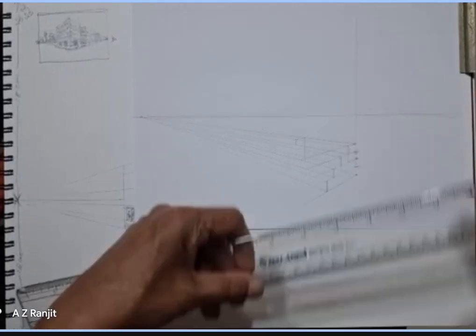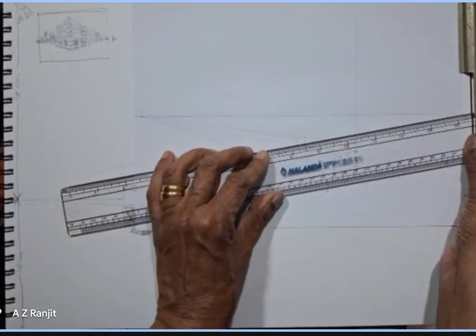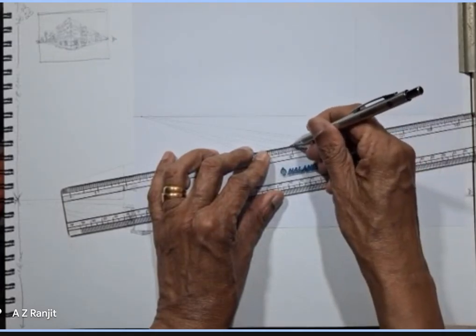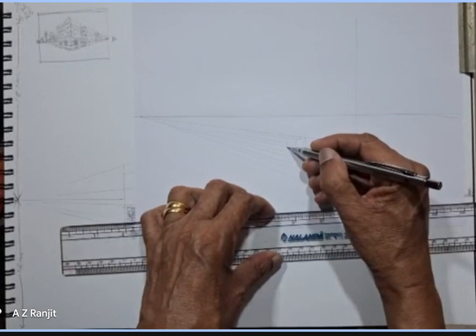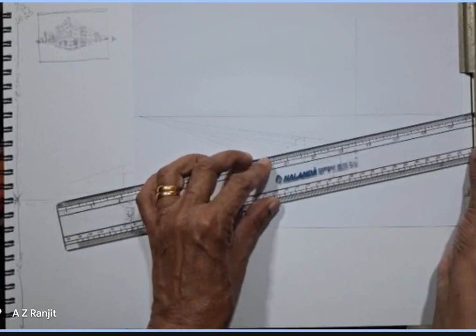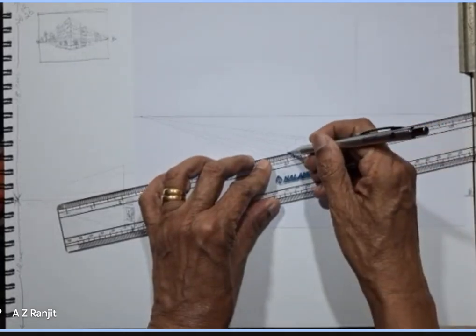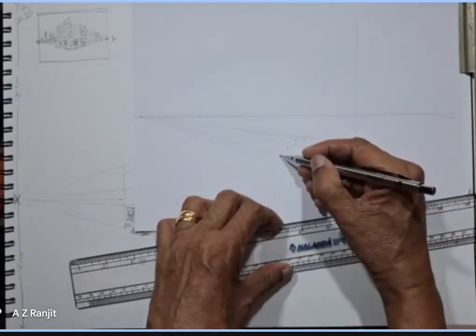Right? 90 degrees parallel to that. Then we connect that point to the vanishing point like that. That will be 90 degrees. We connect this to the vanishing point. That will be 90 degrees.